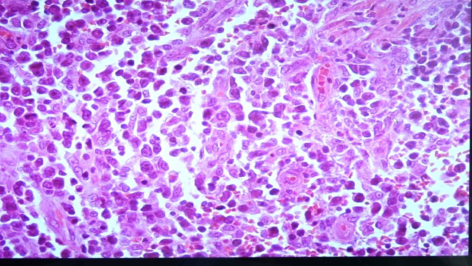30% of these cases would show Bcl6 overexpression. 10 to 20% would show Bcl2 overexpression. And 5% would show MYC overexpression. So again, this would be a non-Hodgkin's lymphoma, diffuse, and large cell type. Okay. Next we have slide 114. This is gastric lymphoma.